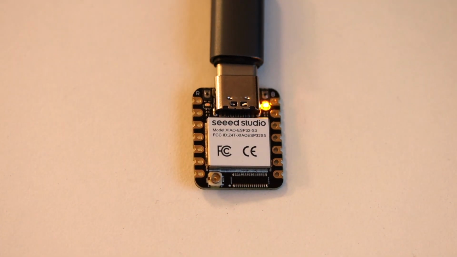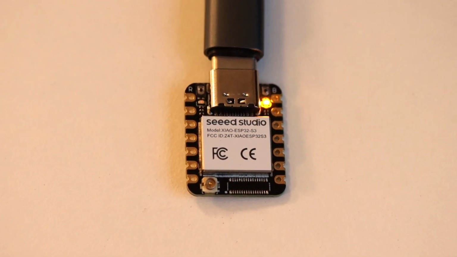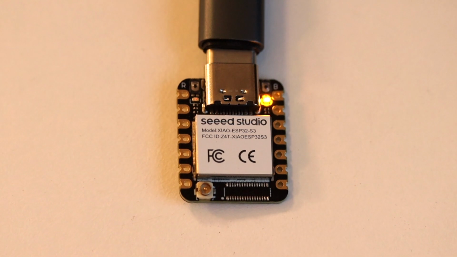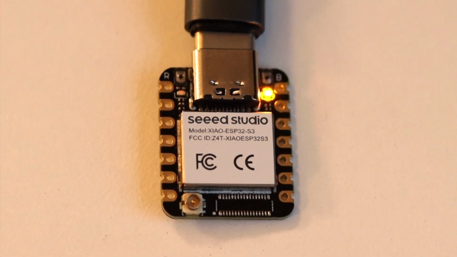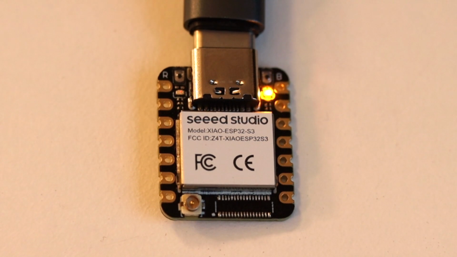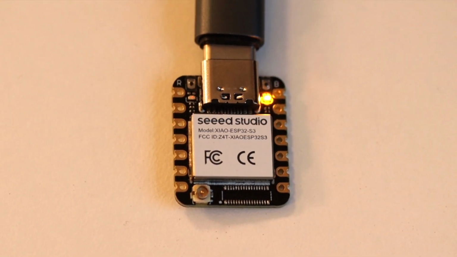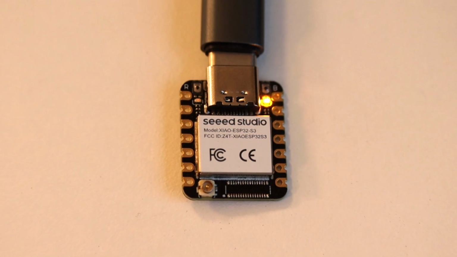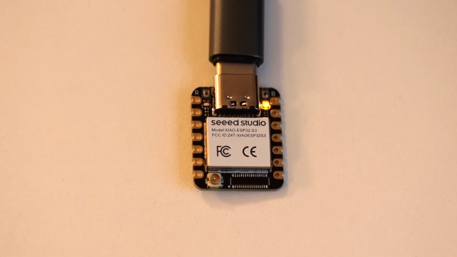Here is a closer look at the XIAO ESP32S3 with the Arduino sketch that I've uploaded to it. On the printed circuit board there is an LED which is known as user LED according to the documentation from Seeed Studio, and this is the LED that's blinking. It is on the right side of the USB-C connector on XIAO ESP32S3. As I told you, the blinking LED is the most simple and basic, however also the most popular example for getting started with a microcontroller, especially using Arduino IDE and Arduino sketches.